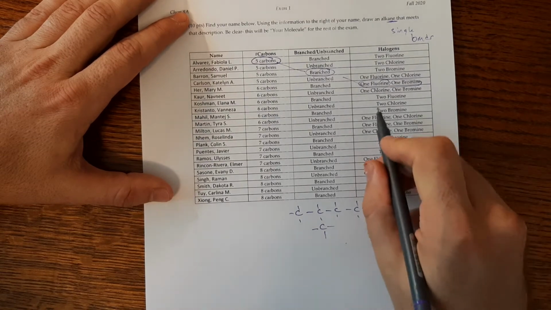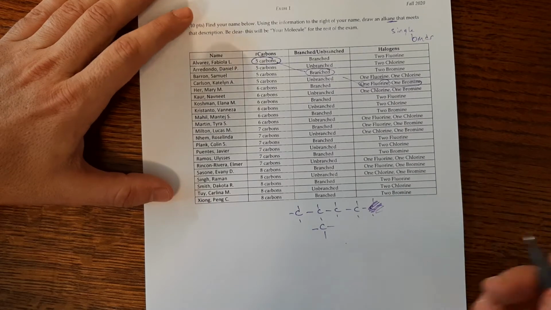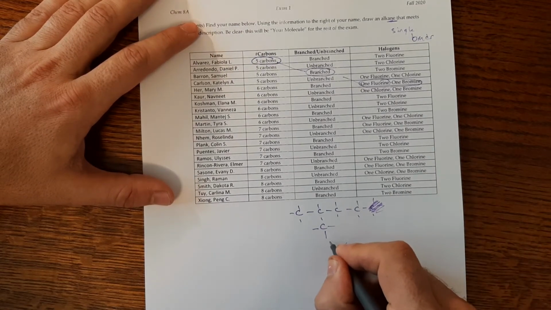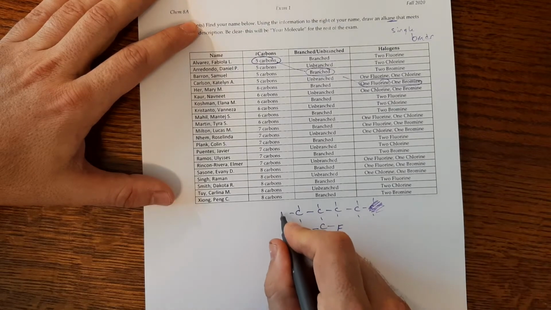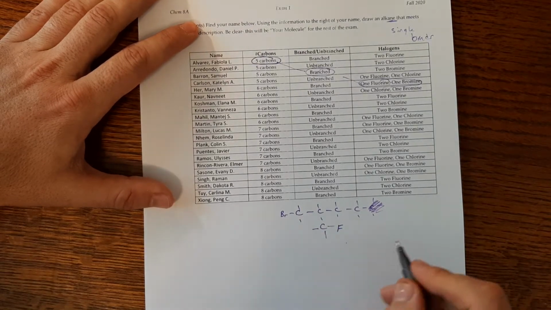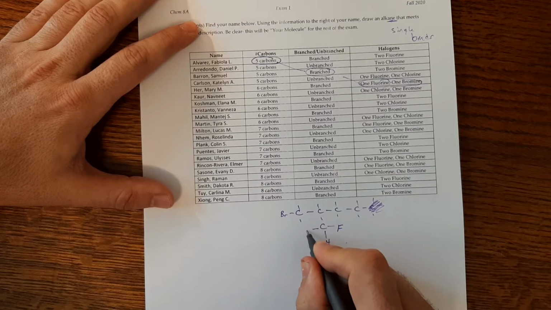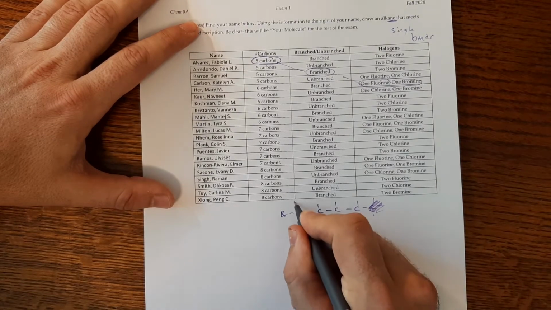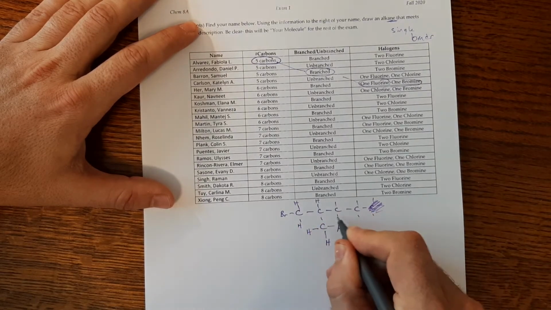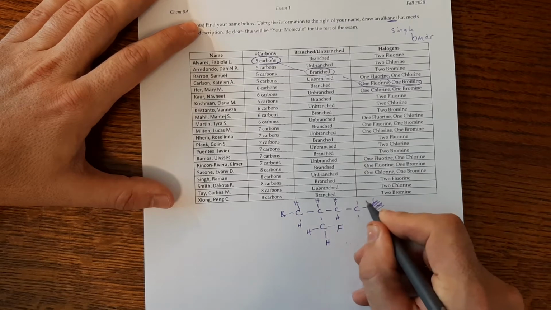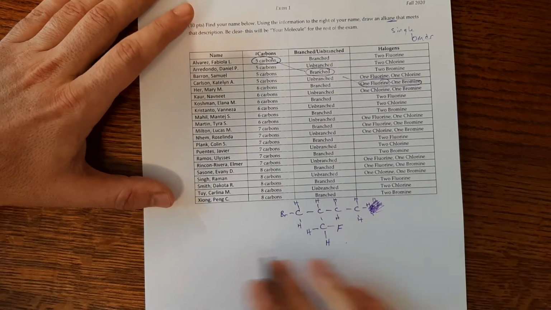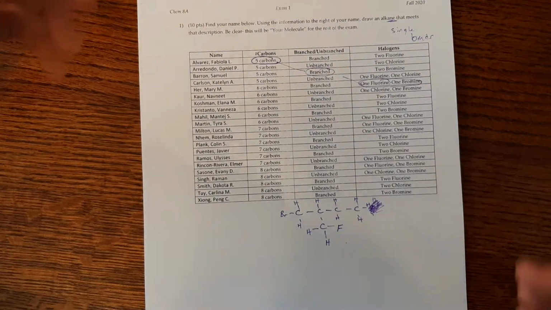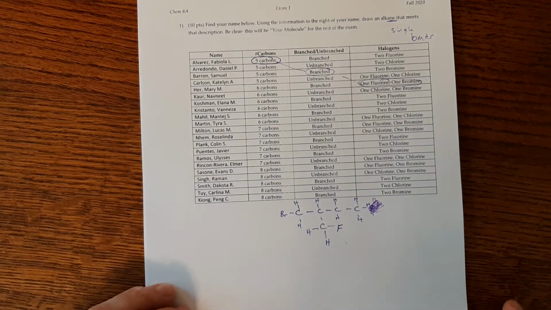Then I would next put on a fluorine and a bromine, and they can go wherever you want. And there was wide variety in the class. So let's say I put a fluorine here and a bromine here, and then you'd fill the rest up with hydrogens. So really the only mistake that people made in the class here was forgetting to do branched. And I'm actually pretty sure that was just an oversight, that people didn't really notice it. So this would be an acceptable molecule for this first one.